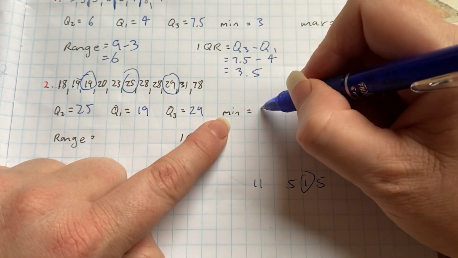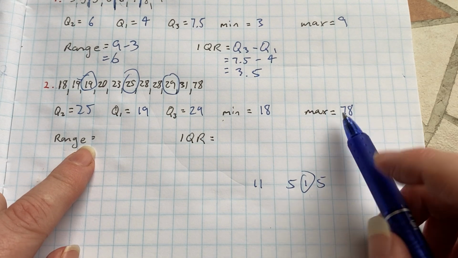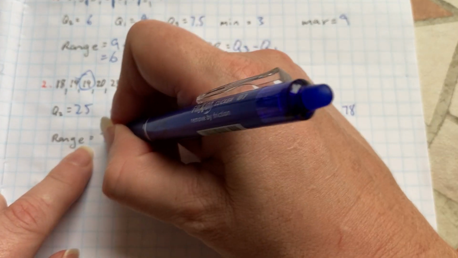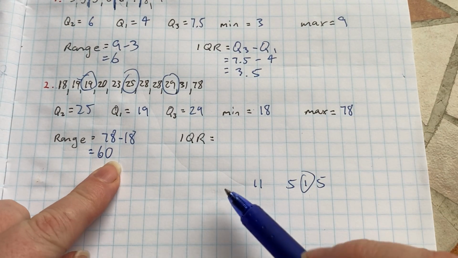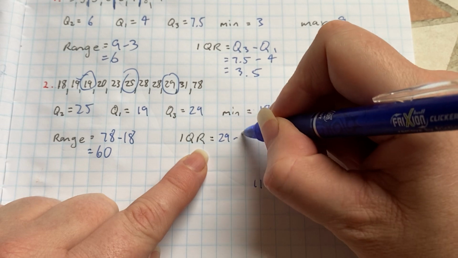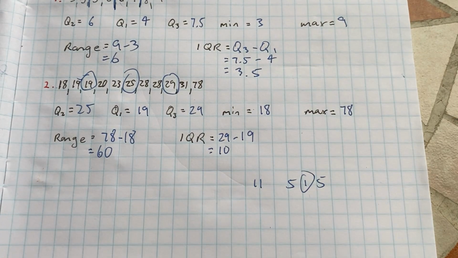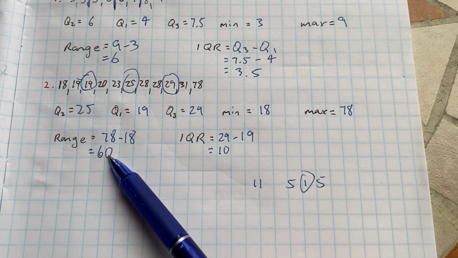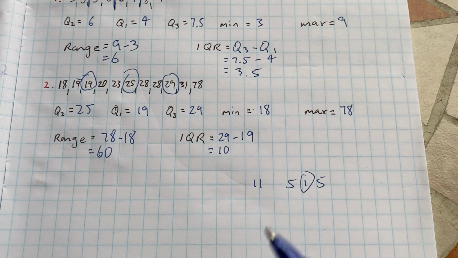Our minimum is 18 and our maximum is 78. So the range of the data is our 78 minus our 18, which is 60. Okay, and our interquartile range is our 29 minus our 19. Those are nice easy subtraction numbers, so that is 10. There's quite a large spread compared to the interquartile range, and that's because of that outlier.